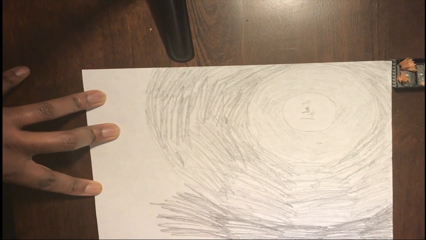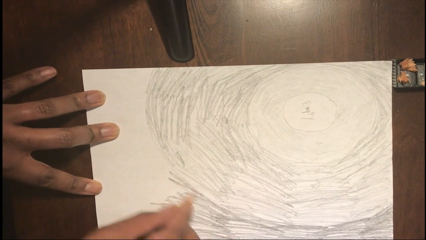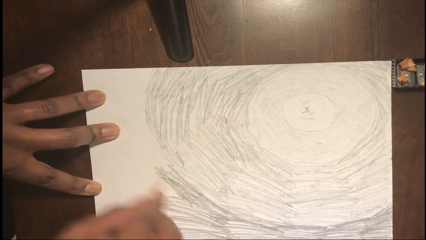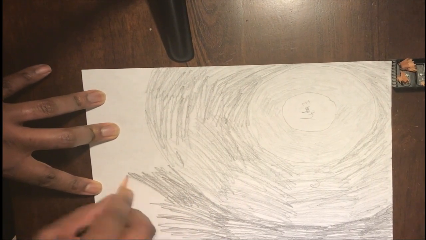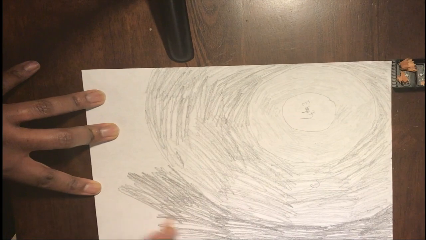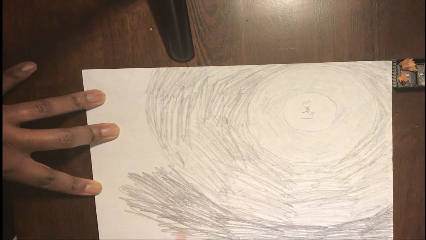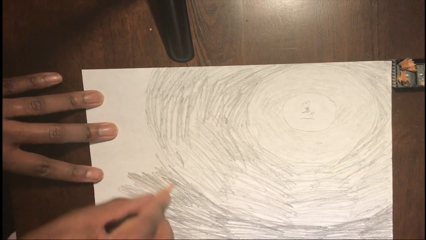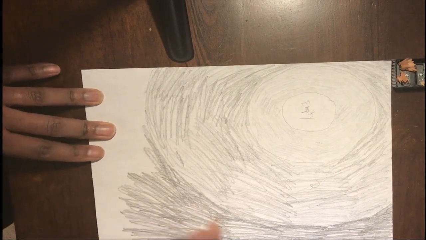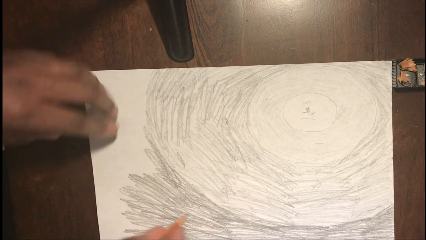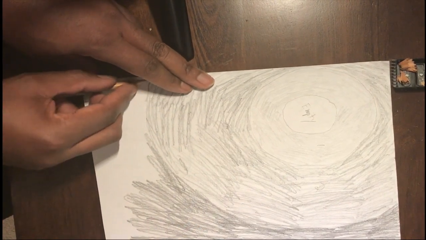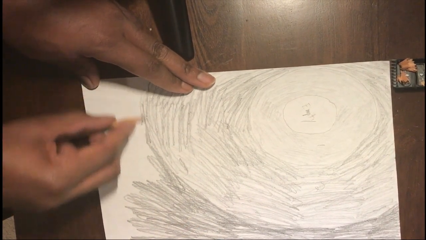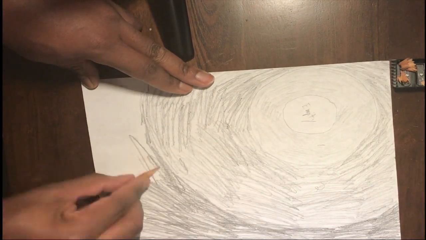This again gets kind of boring because you're just shading. So again, I wouldn't blame you for wanting to take a break after you finish this part also, because we want to make sure that we fill in all of this empty space. The only thing that should be white in the end is the moon.